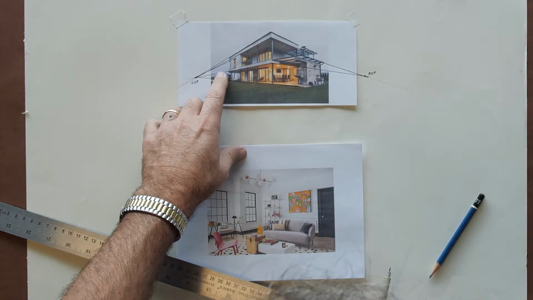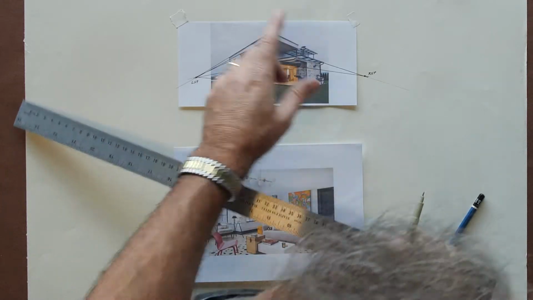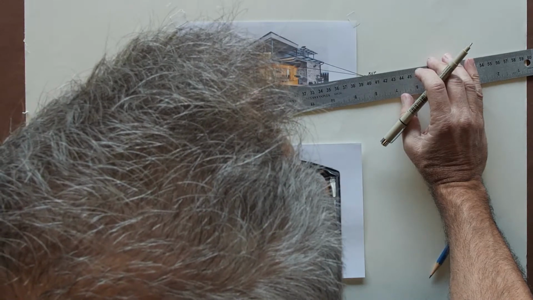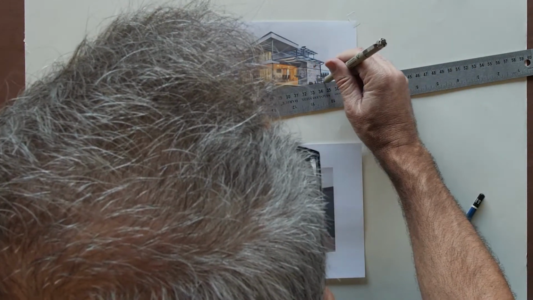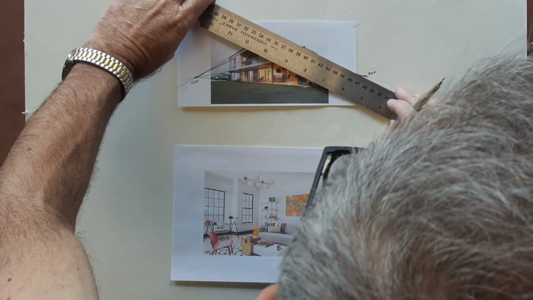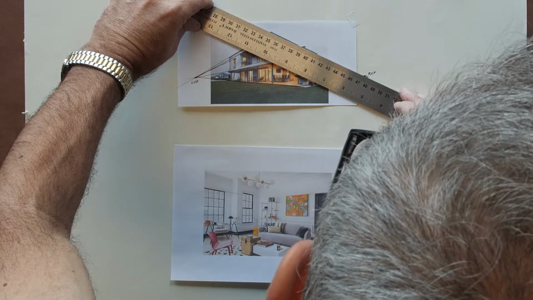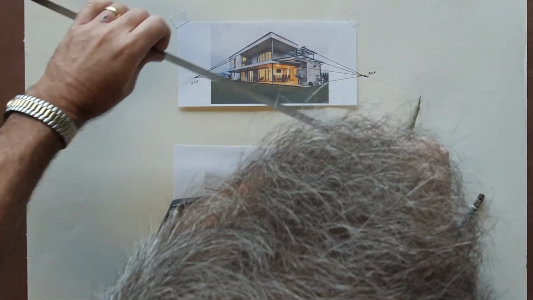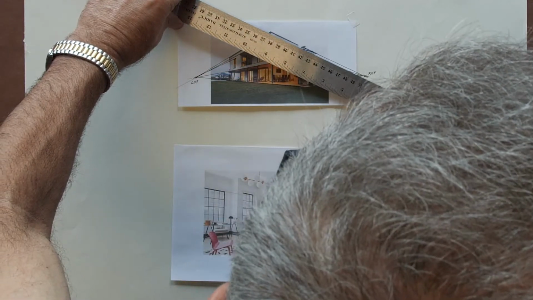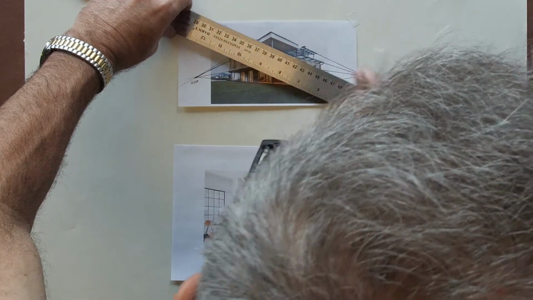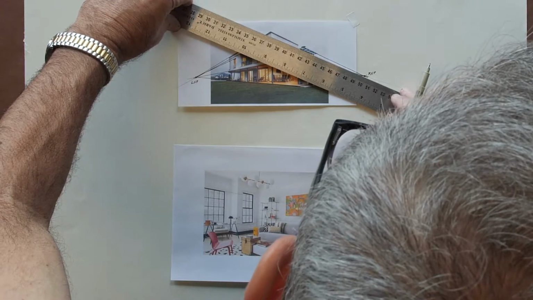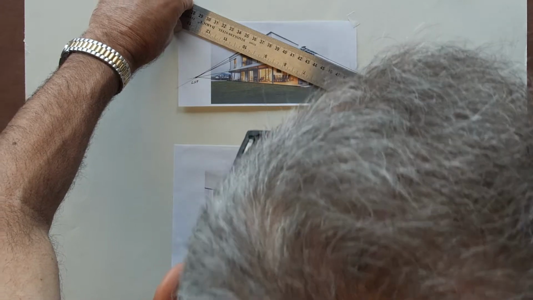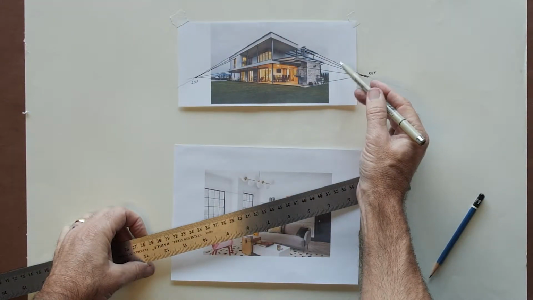So we've got 1, 2, 3, 4, 5 on that side, 2 on this side. Let's see here. That edge does go. And this definitely should go. And then even that will go to the vanishing point. So now I have 1, 2, 3, 4, 5 on that side.